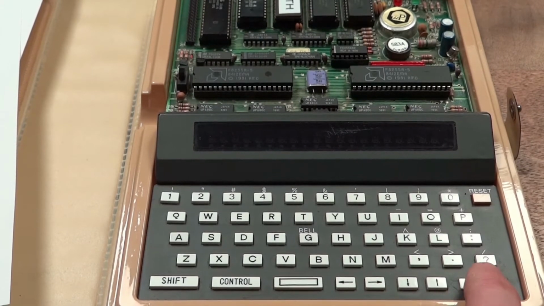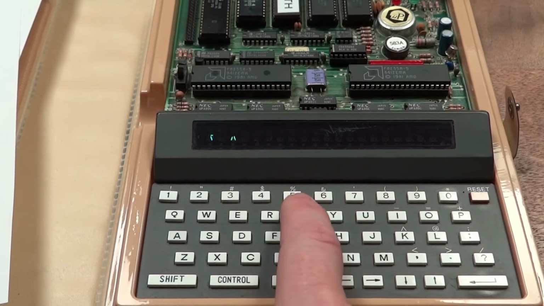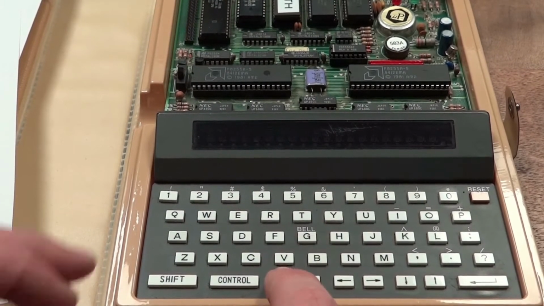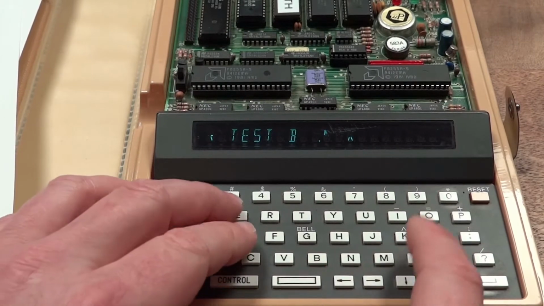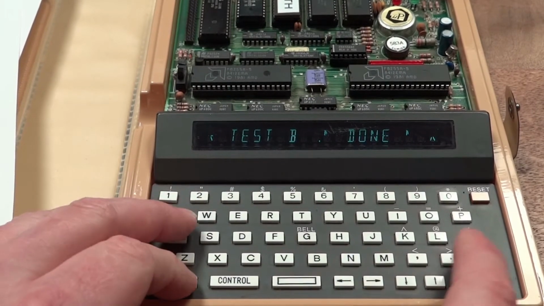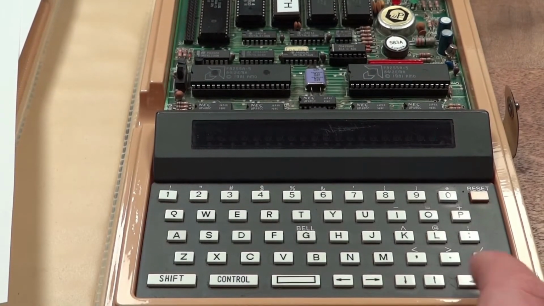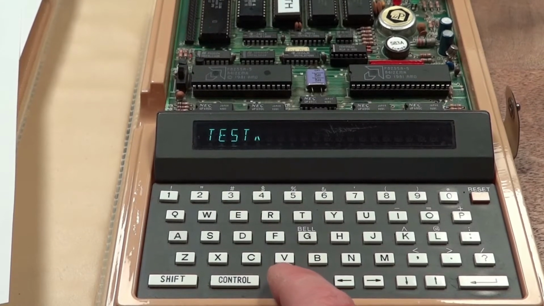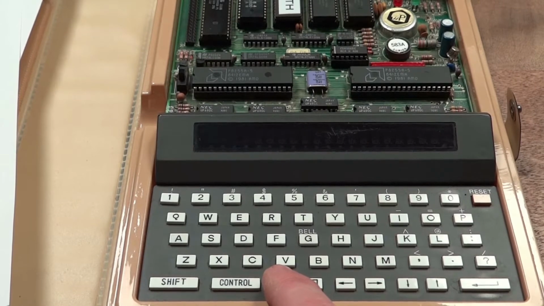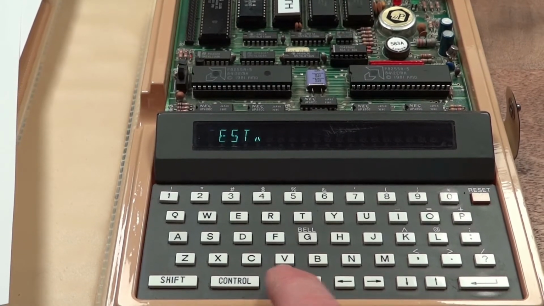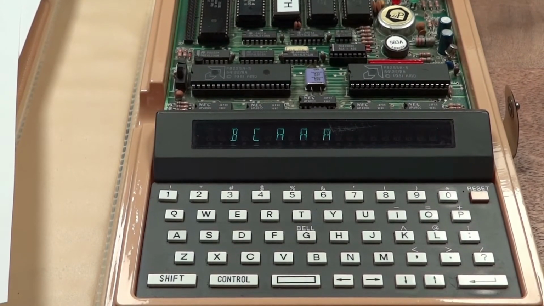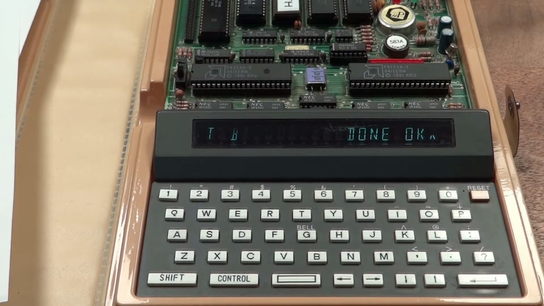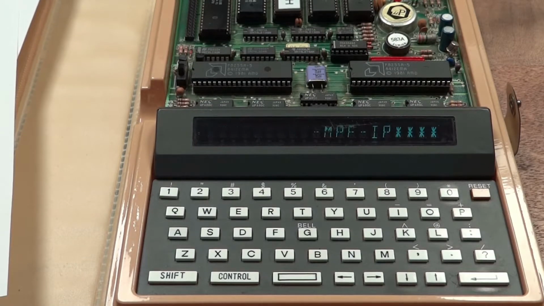So what we expect now is, again, let's have test as a main word. So what we expect now is we will see B, A, C, and then done, right? And there you go.